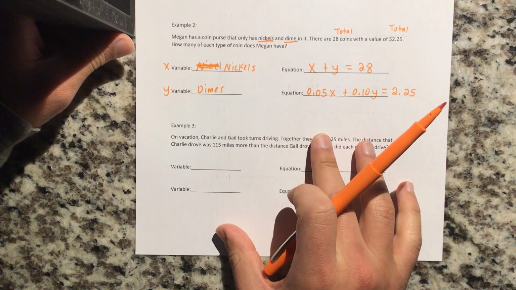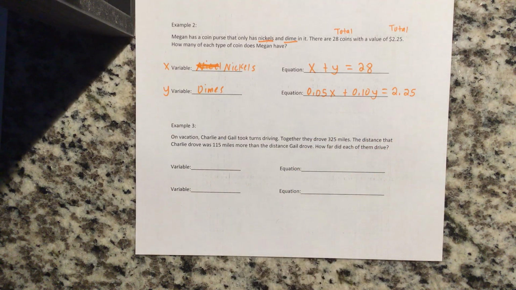Number 3. Okay, so example 3, we have on vacation, Charlie and Gail took turns driving. Together they drove 325 miles. The distance that Charlie drove was 115 miles more than the distance Gail drove. How far did each of them drive?